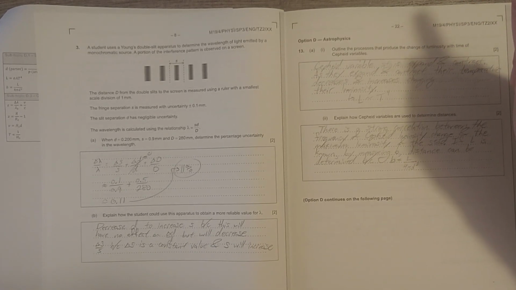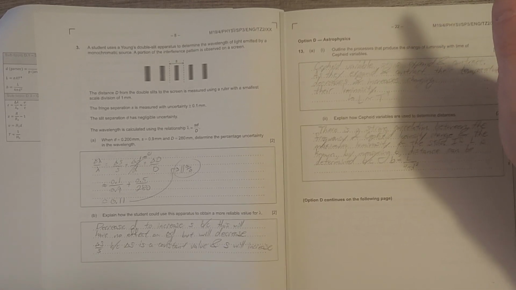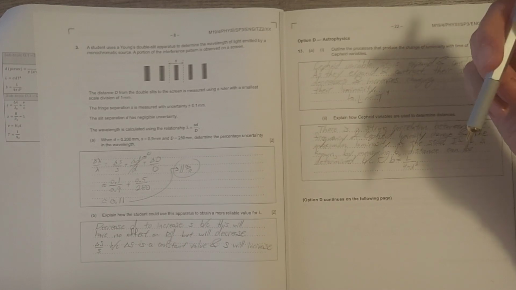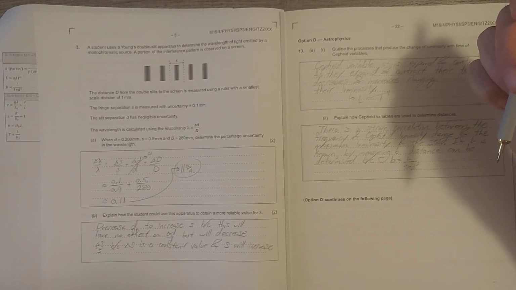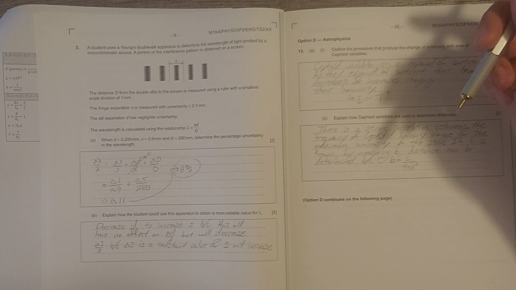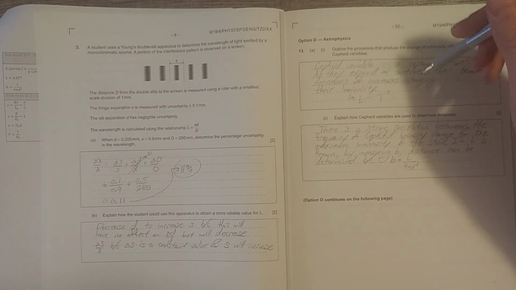Let me look real quick to compare what I wrote to the scoring guide. They gave 3 different possibilities for points, and you get 2 maximum points. So they said they expand and contract, or the radius increases and decreases, or the surface area increases and decreases for the first point. The second point, they said surface temperature decreases and increases. Okay, I got those 2.